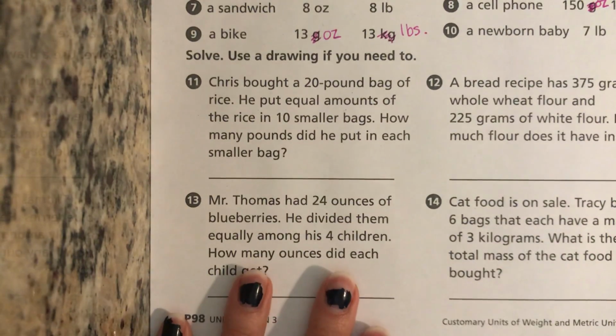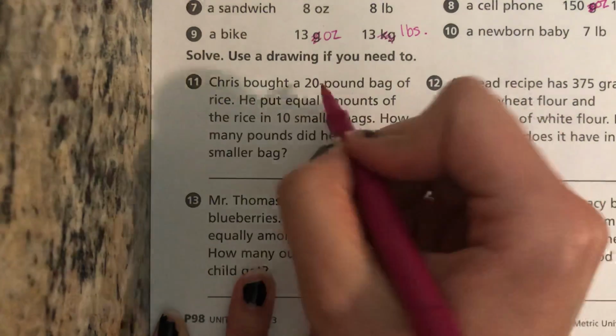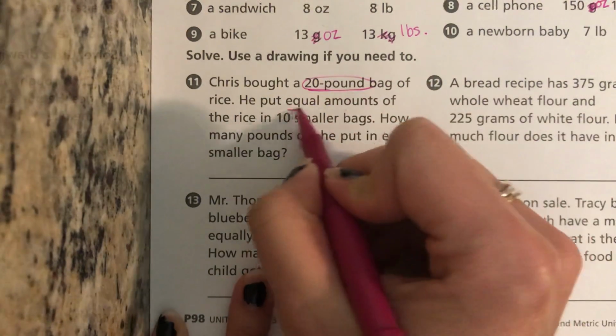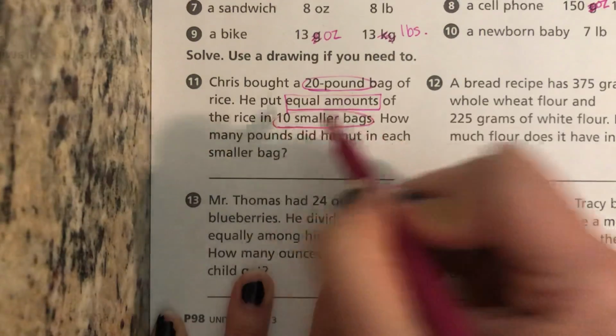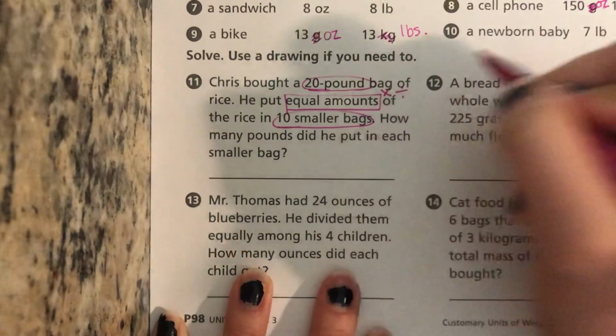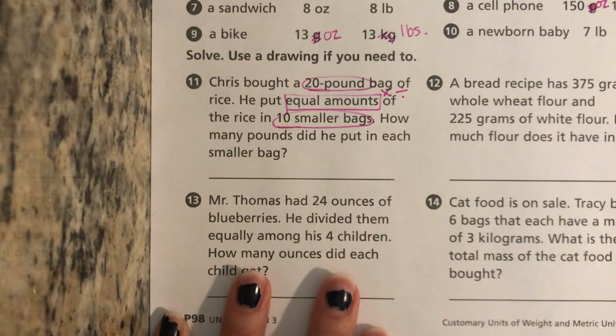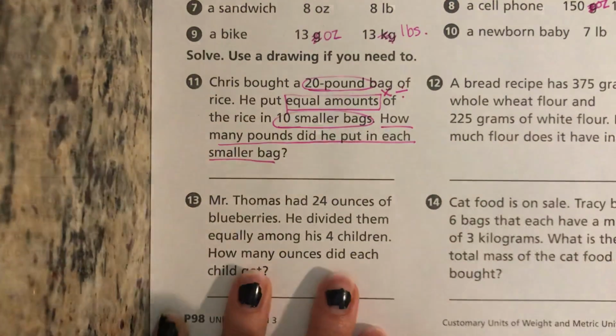Then you have some word problems here at the bottom, very similar to the ones that talked about liquid capacity. It says Chris bought a 20-pound bag of rice. He puts equal amounts of the rice into 10 smaller bags. Equal amounts sounds like equal groups, which makes me think I could multiply or divide. How many pounds did he put into the smaller bags?